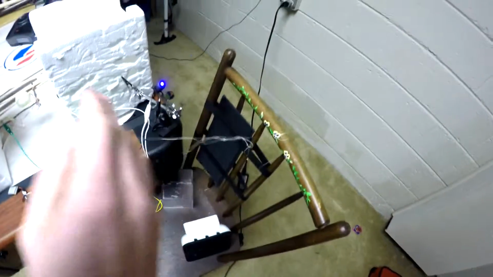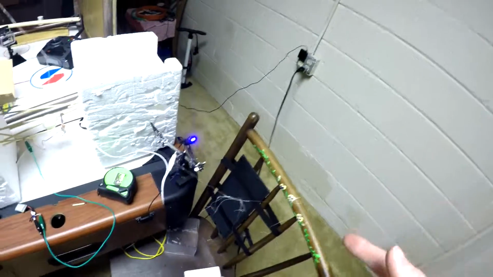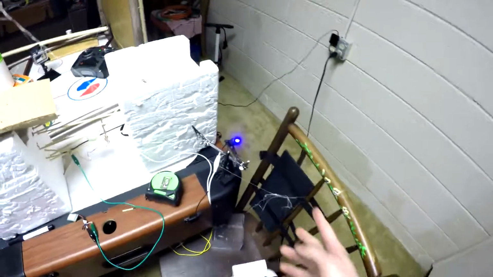That whoosh bottle burned a hole in this. The whoosh bottle was lit by this laser. It lit a match on top of it, igniting the whoosh bottle, and the whoosh bottle then shot a jet of fire up, burning this thread.